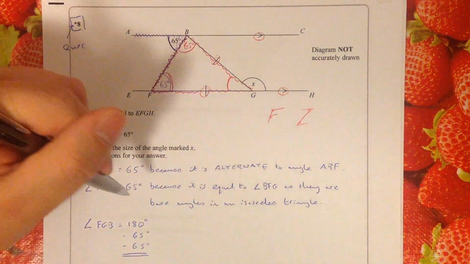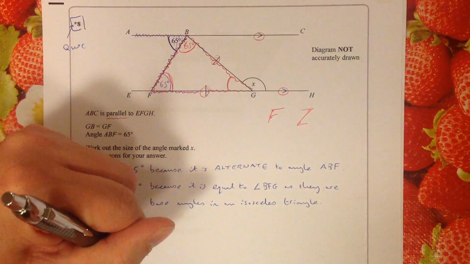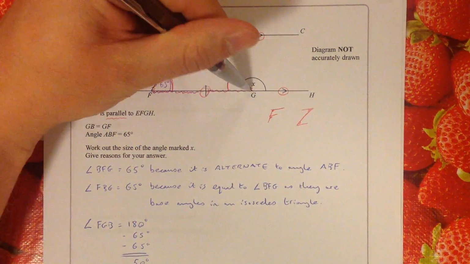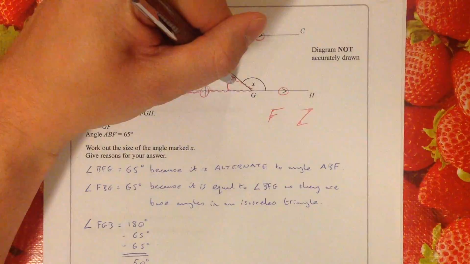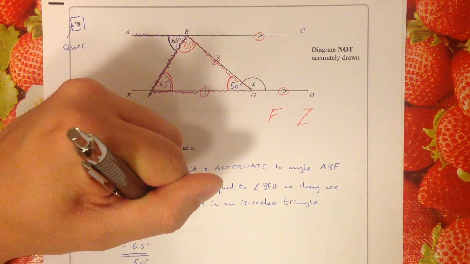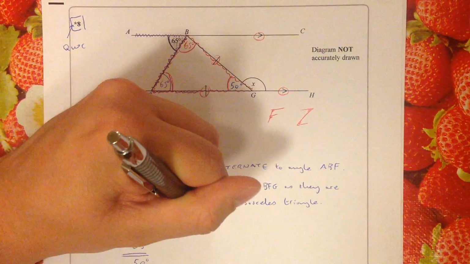So 65 and 65 is 130, take that away from 180, so it's 50 degrees. So angle FGB, this one here, is now 50 degrees because of angles in a triangle.